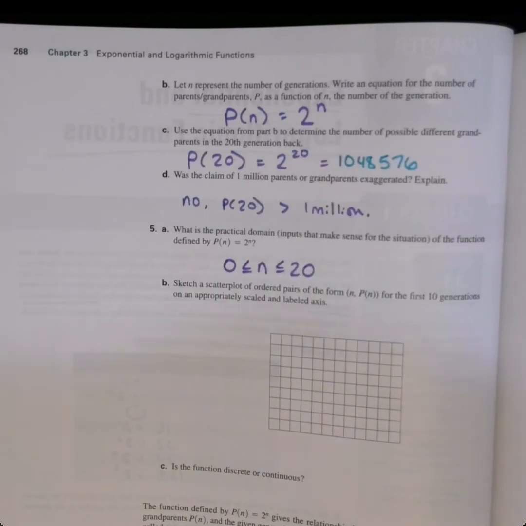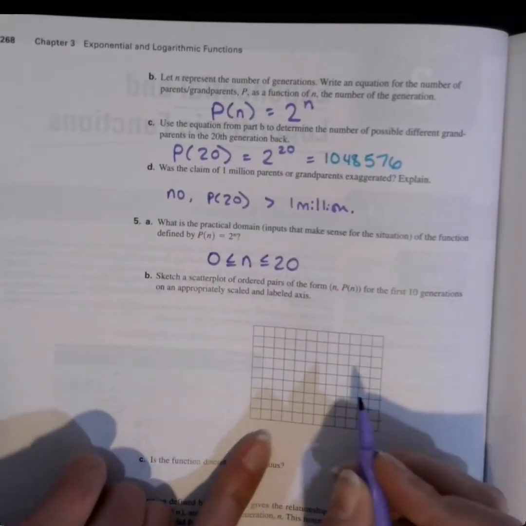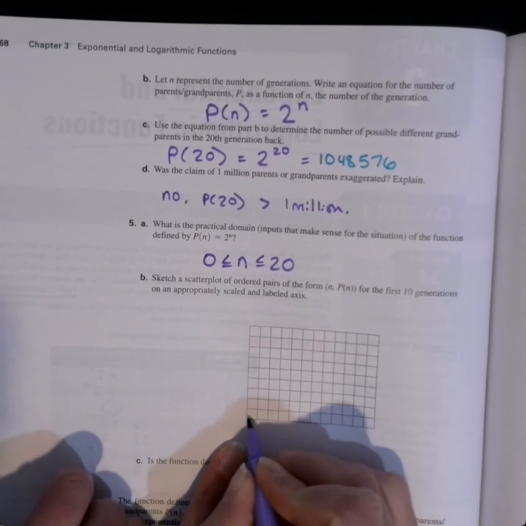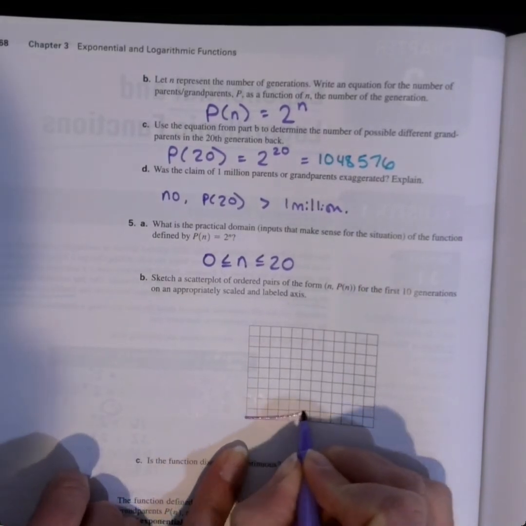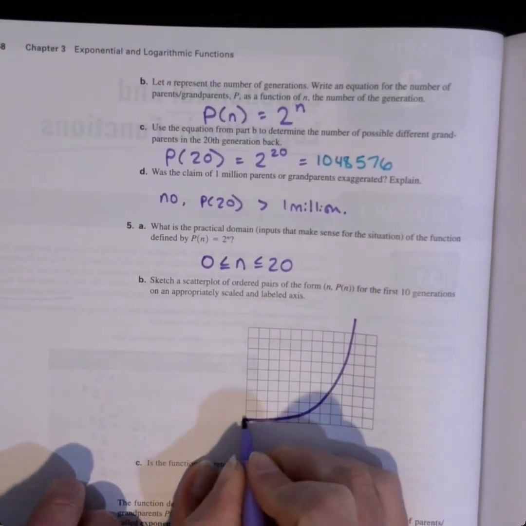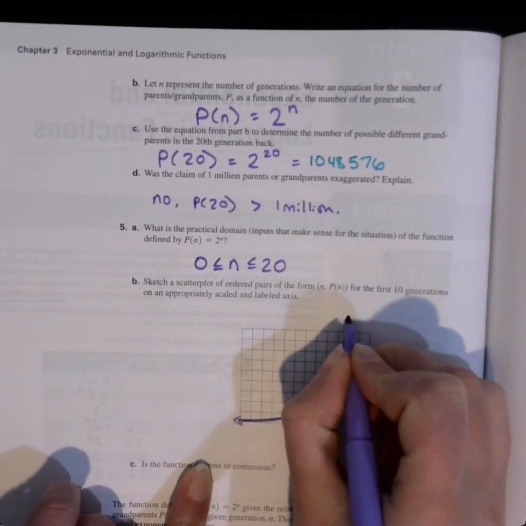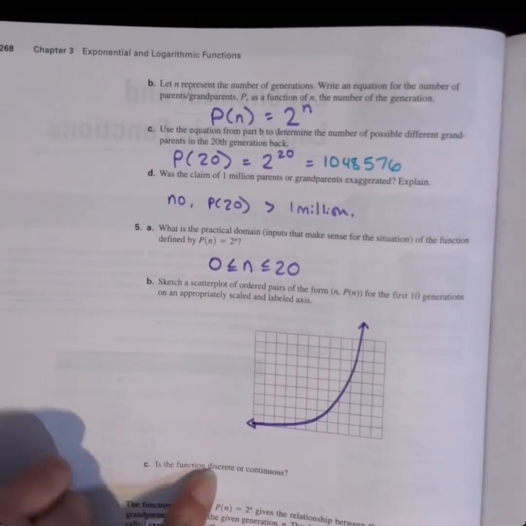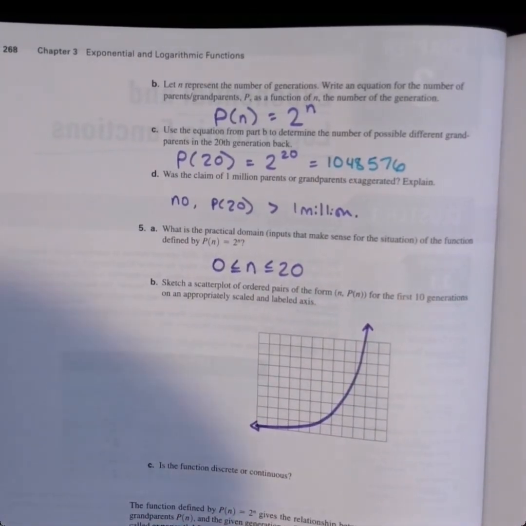All right, so I'm going to take a quick sketch of my exponential function. What we want to see in our sketch is very slow growth followed by very rapid growth. That's a characteristic of an exponential function: low growth followed by high growth if we're in an increasing exponential function.